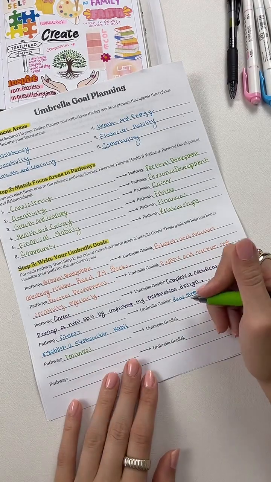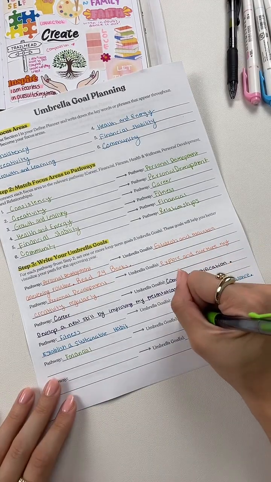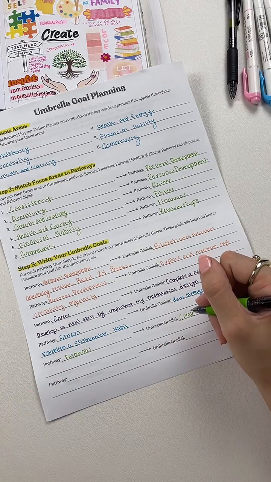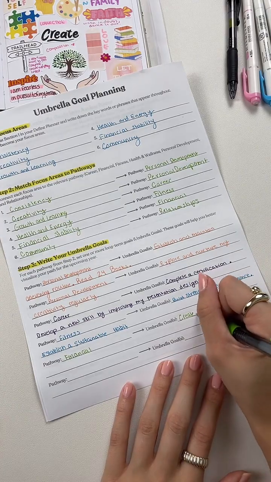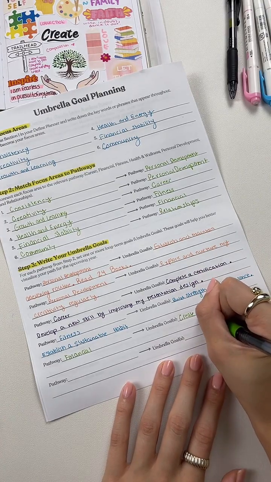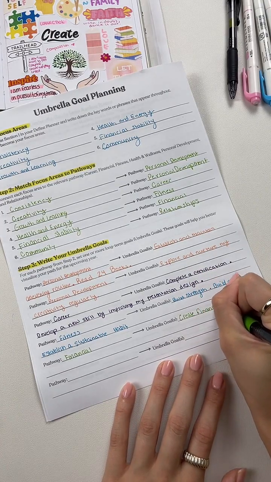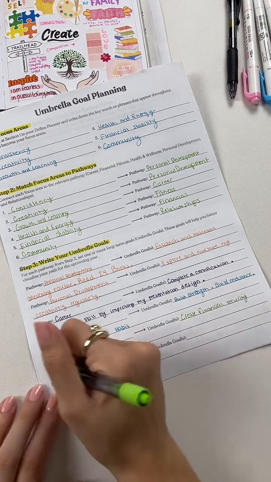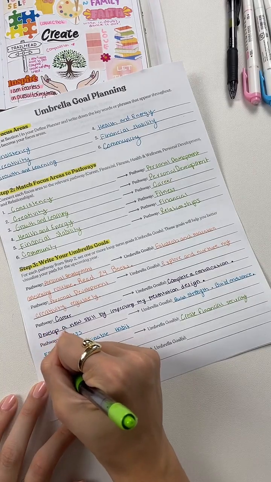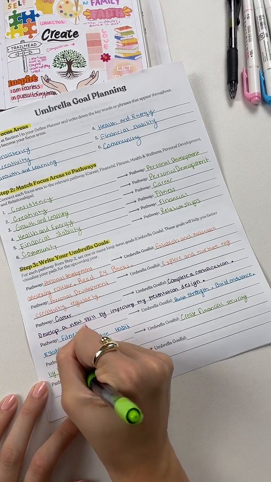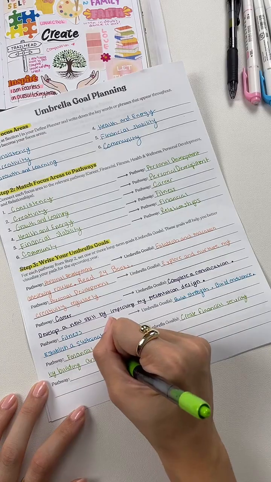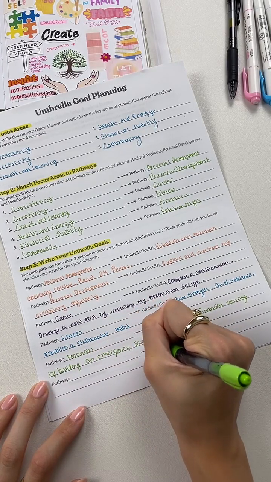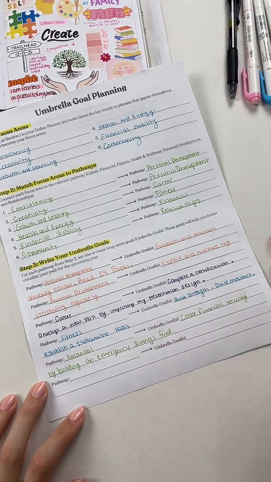Well, one thing could be to create financial security by building an emergency savings fund. By building an emergency savings fund.